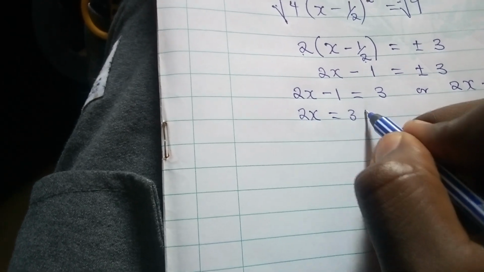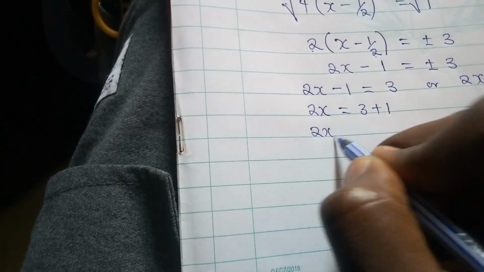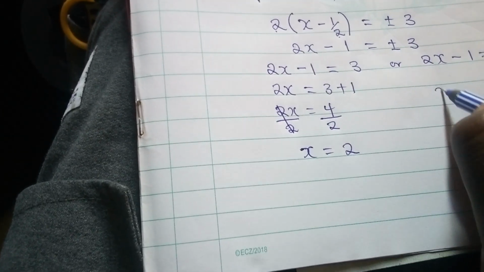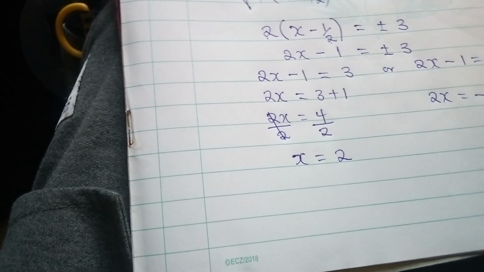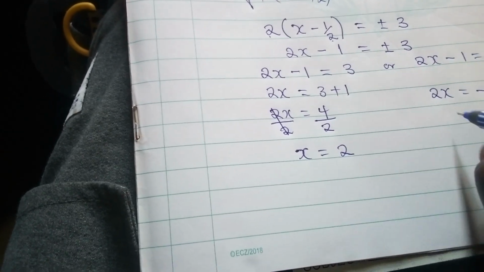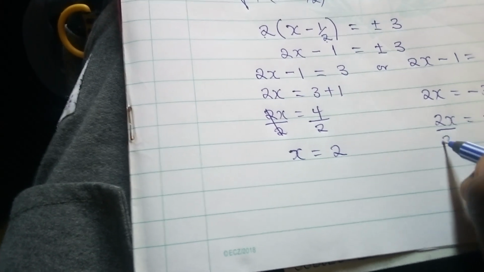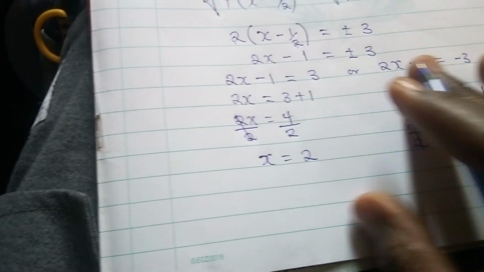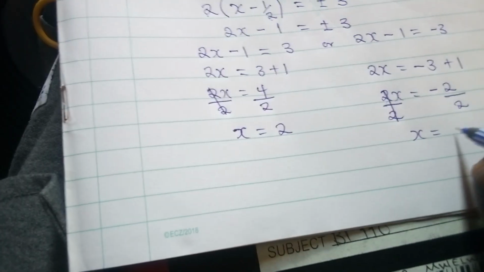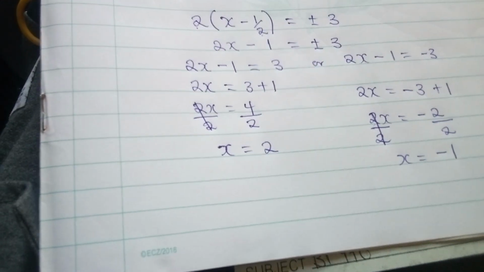So from there, that is 2x. When this 1 crosses the equal sign to become positive, that is 3 plus 1, which is 4. So 2x is equal to 4, over 2 over 2. So the value of x is 2. Then there, that is 2x, and when that 1 crosses the equal sign to become positive, 2x is equal to negative 2, over 2 over 2. We are going to remain with x is equal to what? Negative 1.